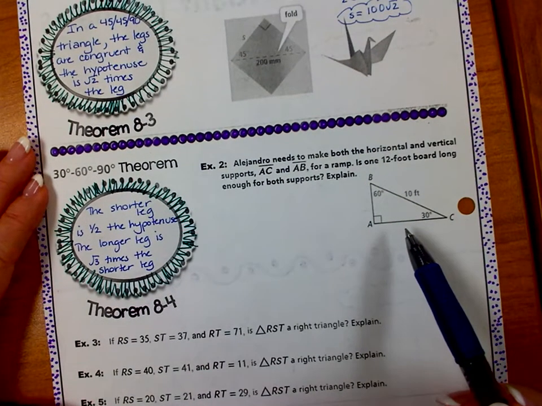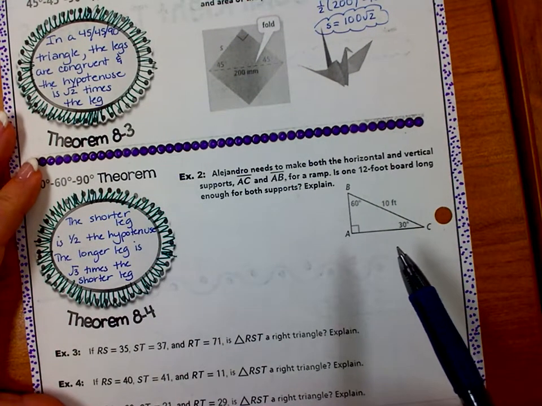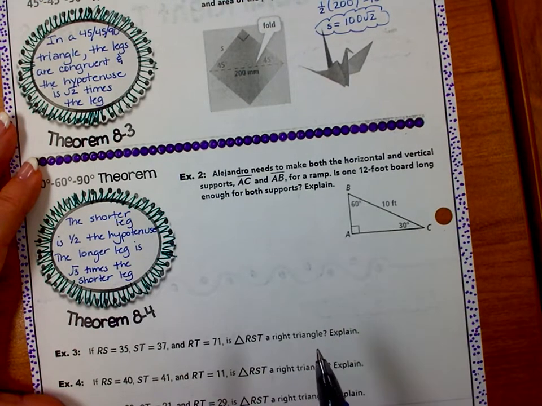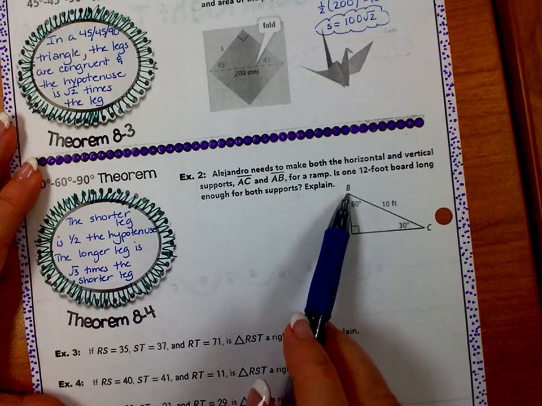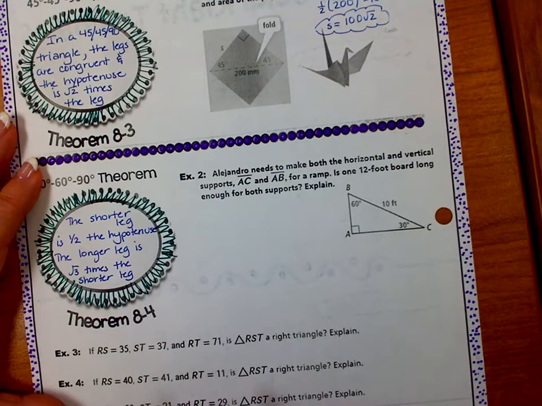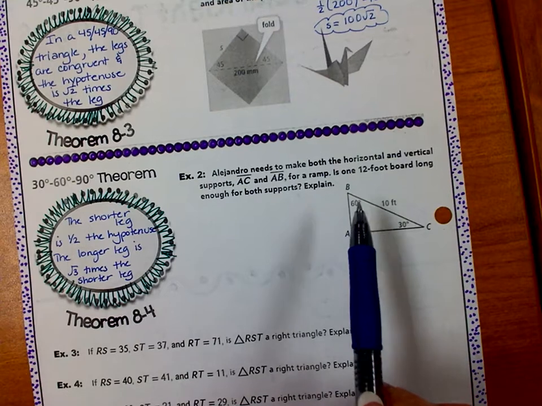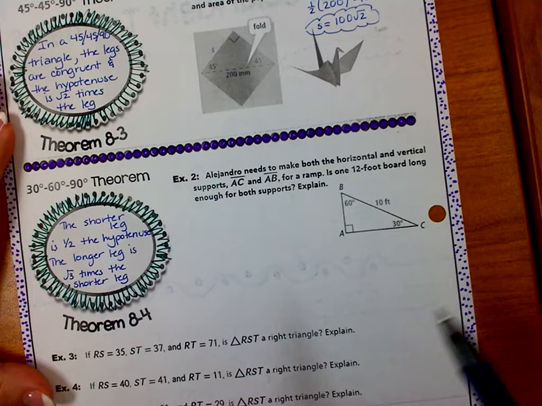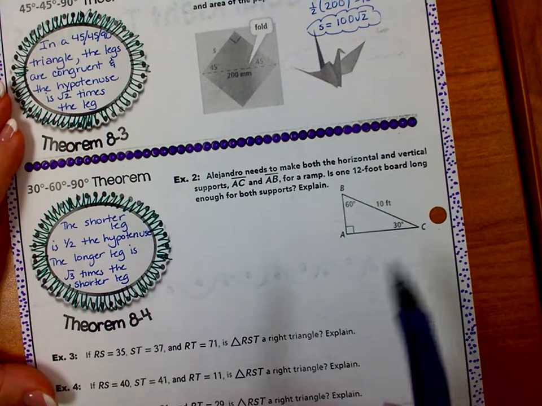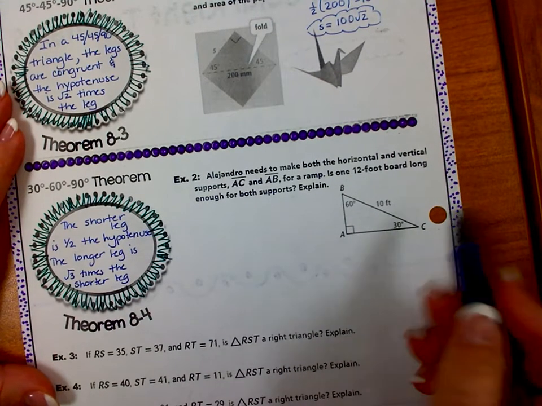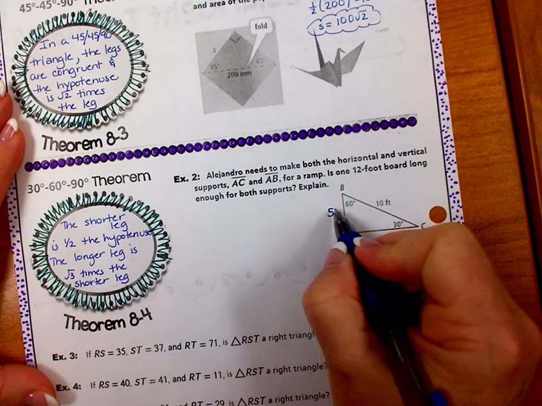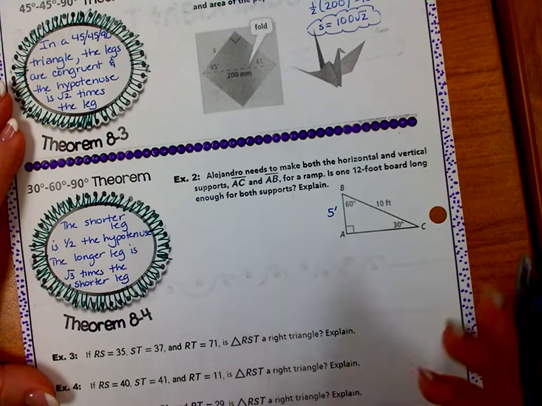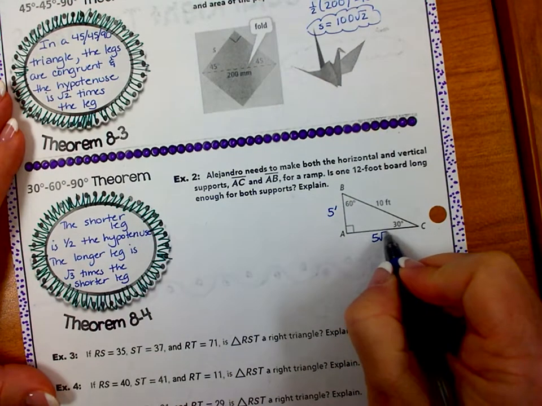In this problem with Alejandro, he's making horizontal and vertical supports given this side length BC of 10 feet. So he wants to know if a 12-foot long board is going to be enough for both of these supports. So we're going to add those together, but let's figure out what they are first. So the shorter leg in a 30, 60, 90 is half the hypotenuse, which means 5 feet. Okay, and the longer leg is radical 3 times the shorter leg. So 5 radical 3 feet.